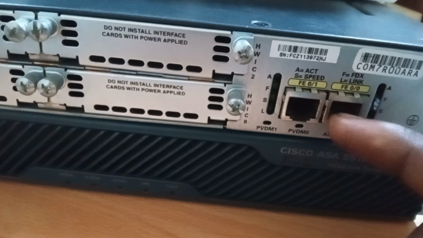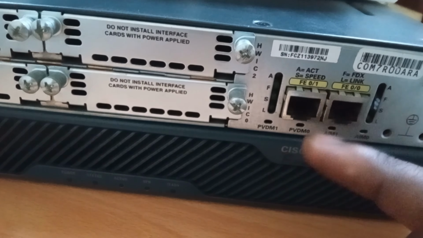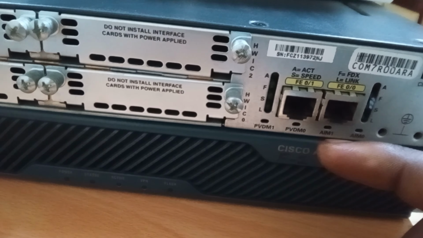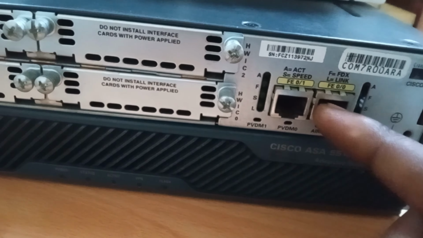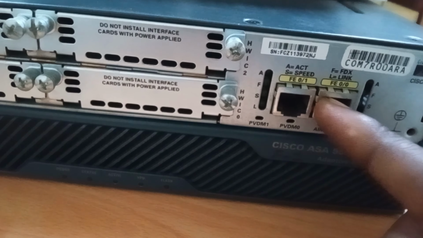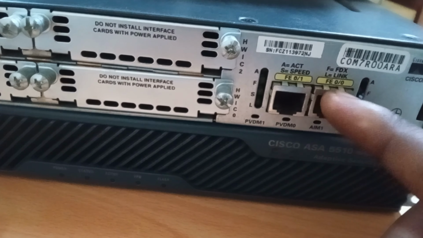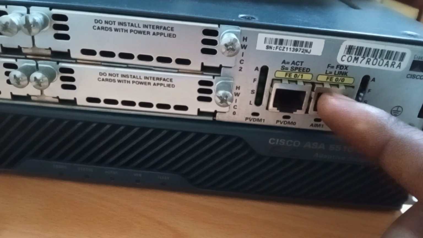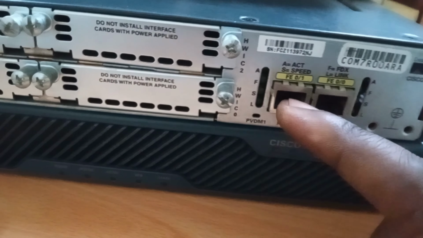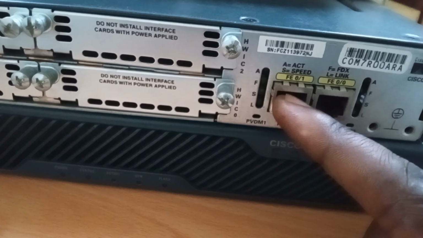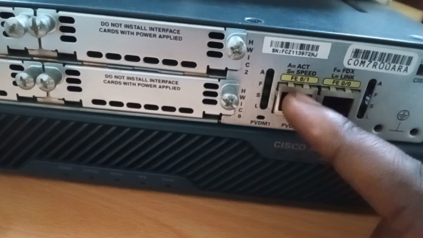For example, you need to set up a new network that accesses the internet. Let's use this port as inside the network and this as outside the network. On this interface you are going to assign the default gateway of your network, and here you are going to assign the public IP from the ISP, the internet service provider.